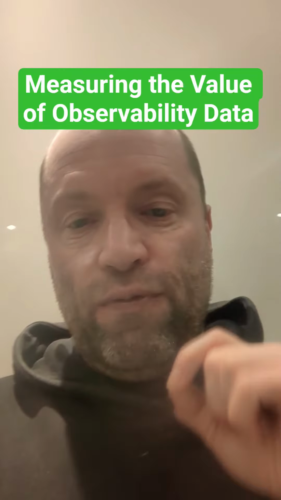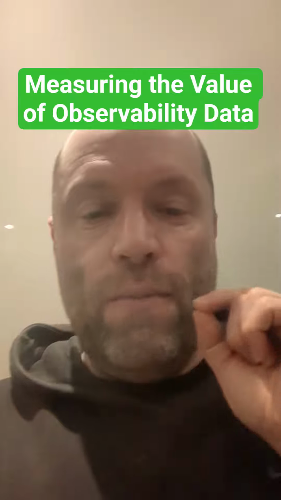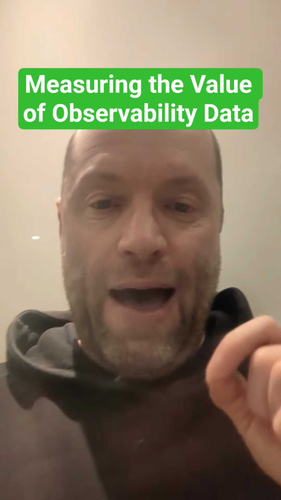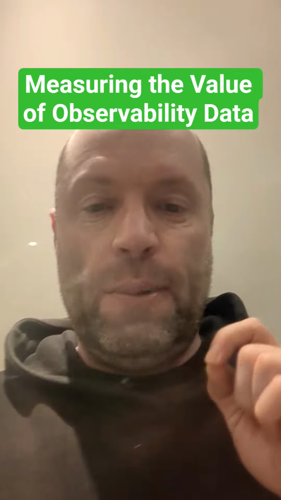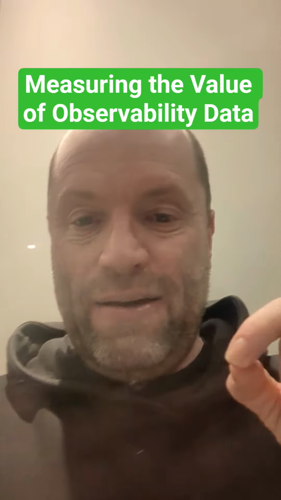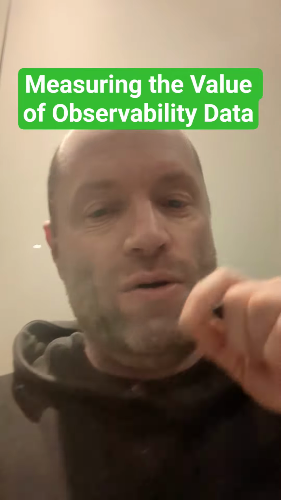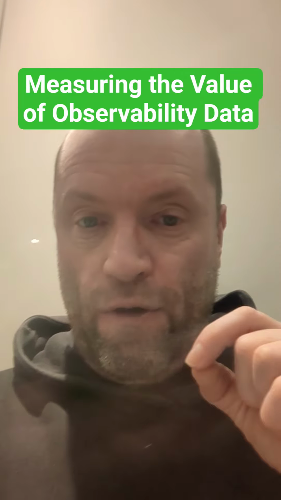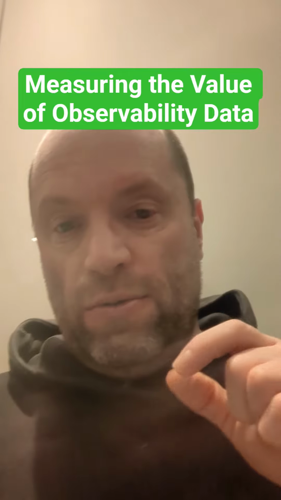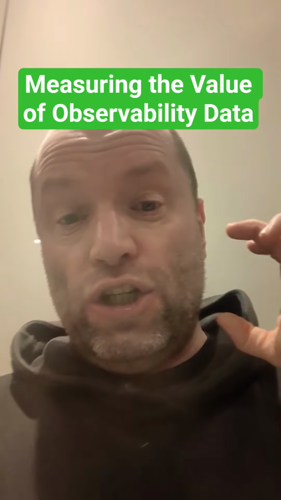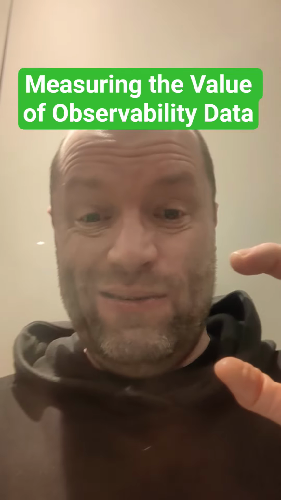So if the problem is not cost alone, but cost versus value, why don't we have a suite of observability products that measure what metrics, what logs, what traces you're actually looking at and deriving value from, and weight those so that somewhere in some dashboard, it shows that those are really important signals.